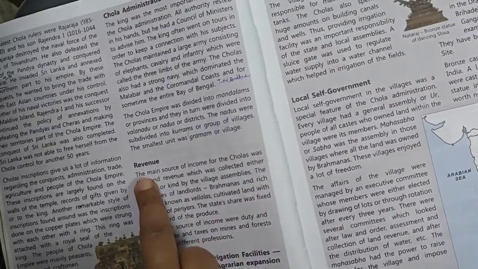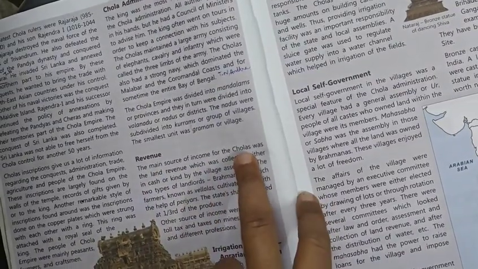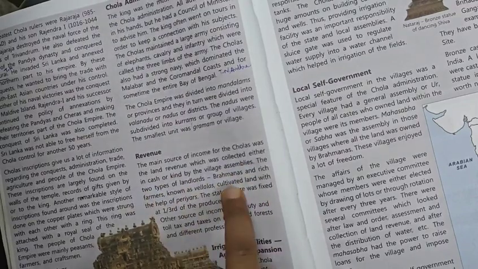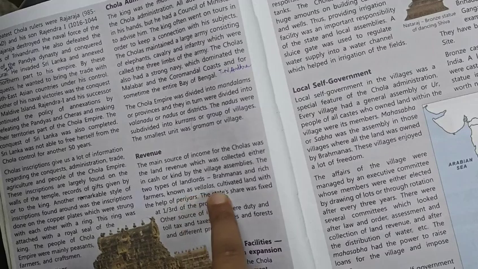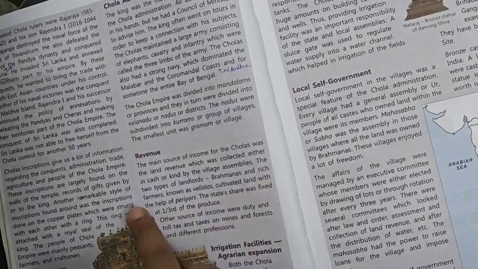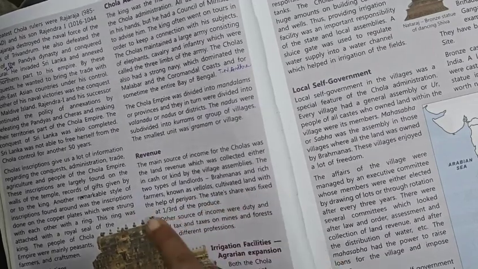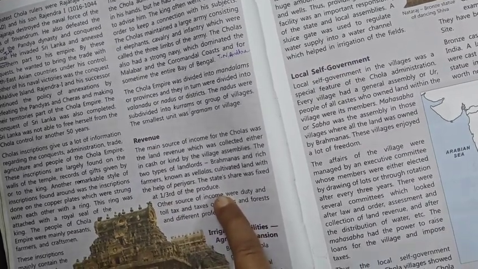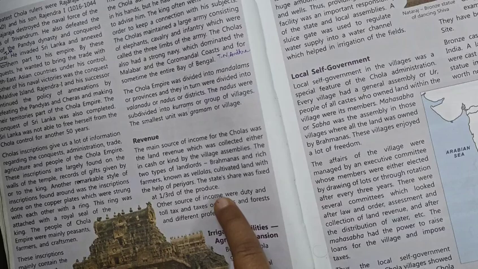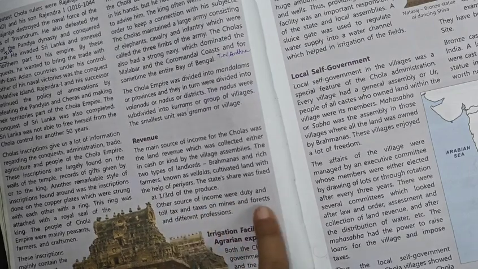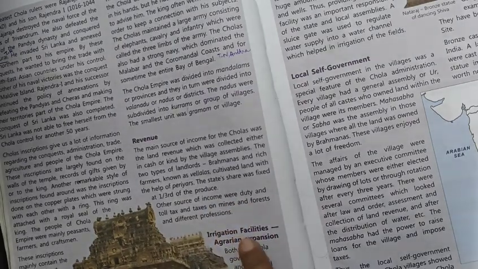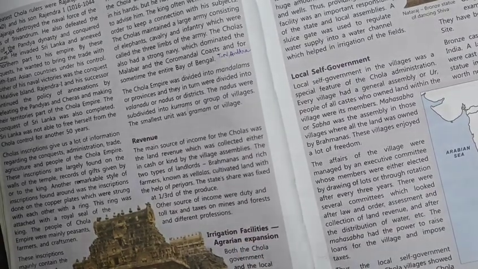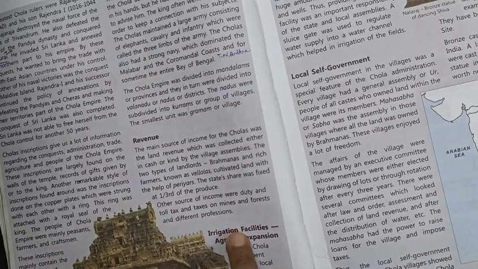Revenue. The main source of income for the Cholas was the land revenue, collected either by the village assemblies, two types of landlords, Brahmins and the rich farmers known as the Vellalas, and cultivated land with the help of the Pariyars. The state's share was fixed at one third of the produce. Whatever production there was, divided by 3, they had to pay in the form of tax. Other sources of income were duty and toll tax, and taxes on the mines or forest and on different professions.